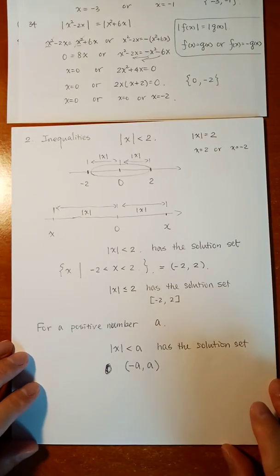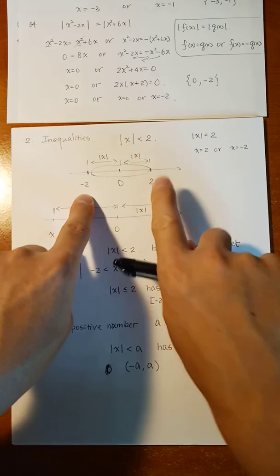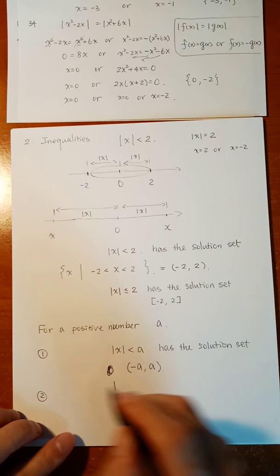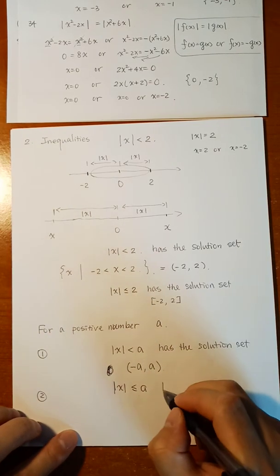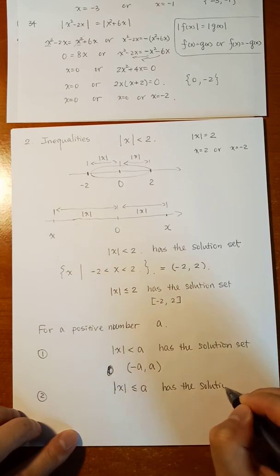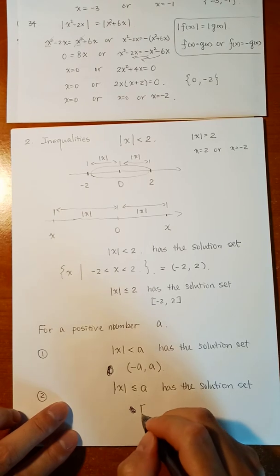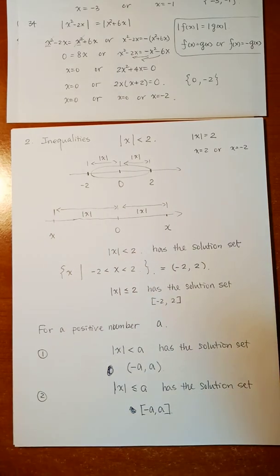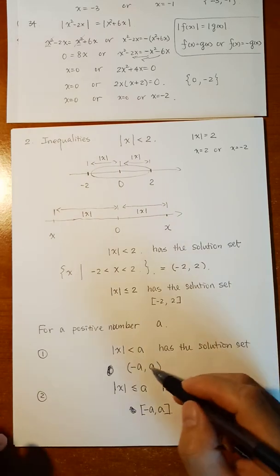The distance is bounded by negative a and positive a. And similarly, if we have less than or equal to, it has the solution set negative a and positive a, inclusive.